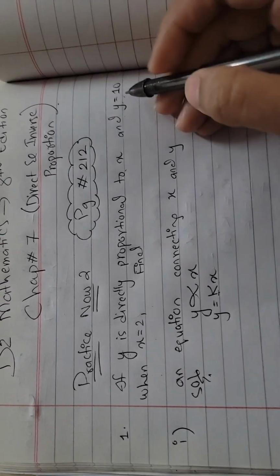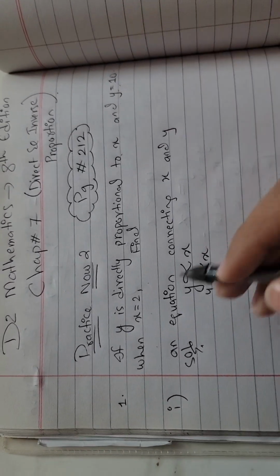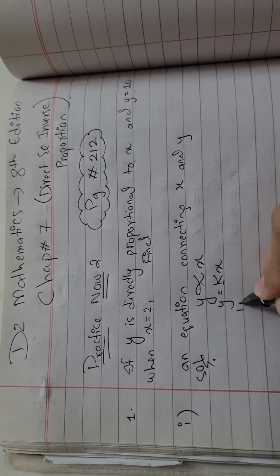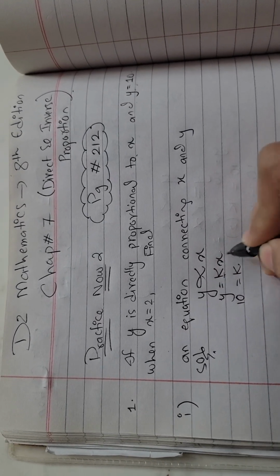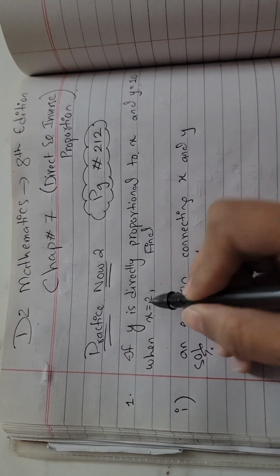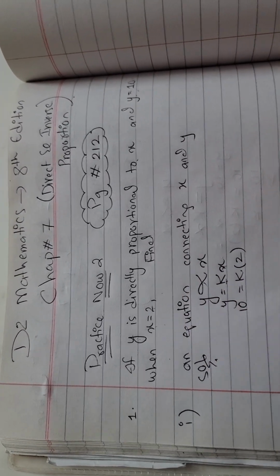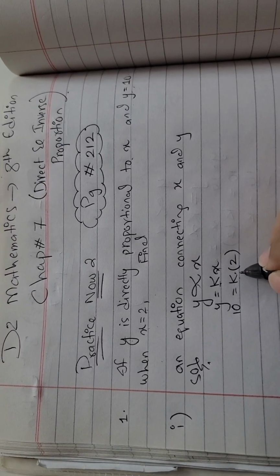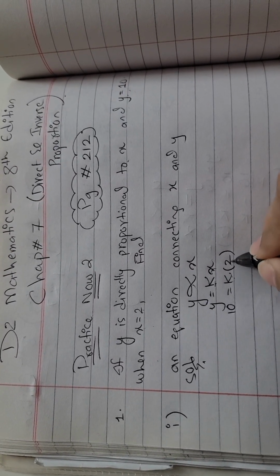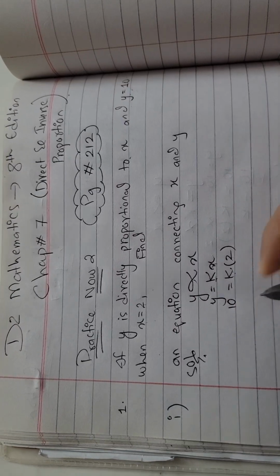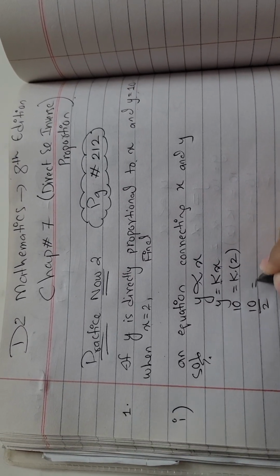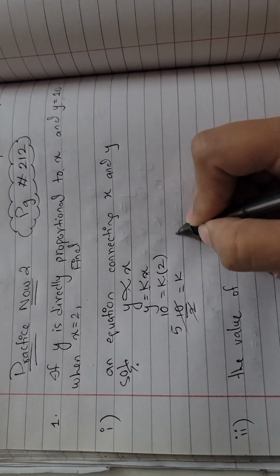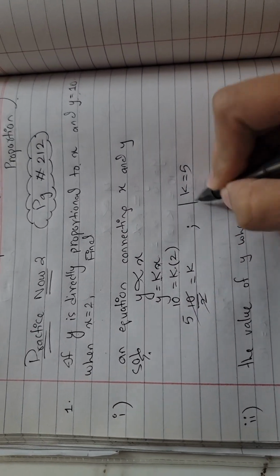So let's substitute the values when y is equal to 10 and x is equal to 2. In place of y, I'm going to write 10, is equal to k as it is, and in place of x, I'm going to write 2, so 2 into k. As we have to find the value of k, I am going to isolate the k. This 2 is multiplying by k. When I move it to the other side, it will divide 10. We all know that 2 1s are 2, 2 5s are 10. So the value of k is equal to 5.